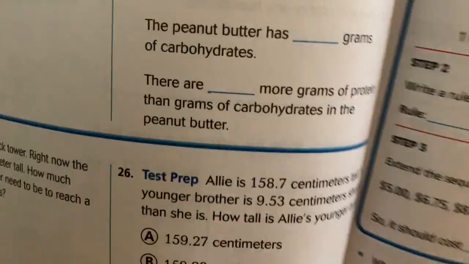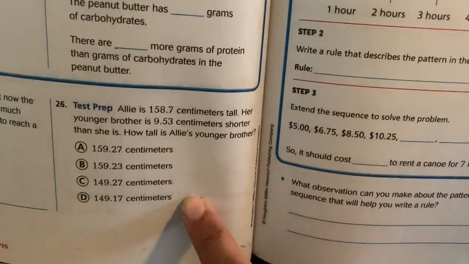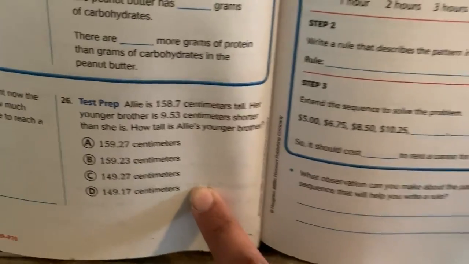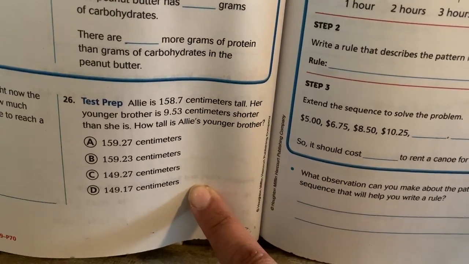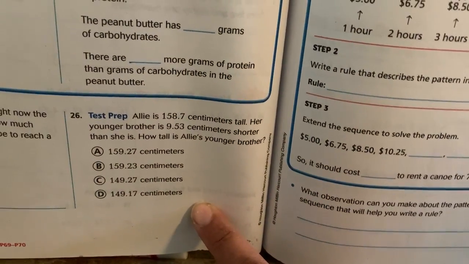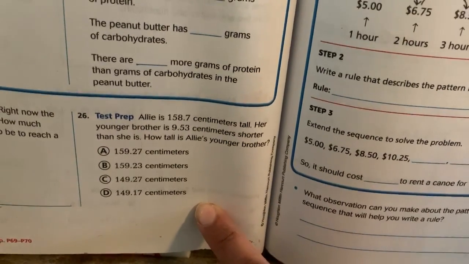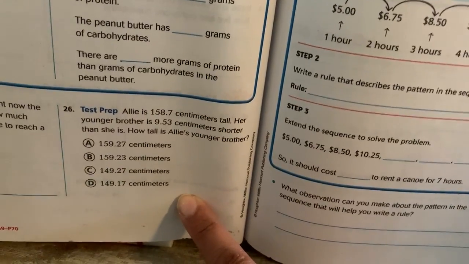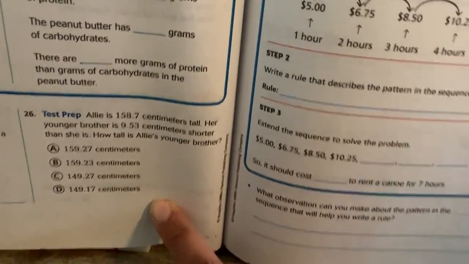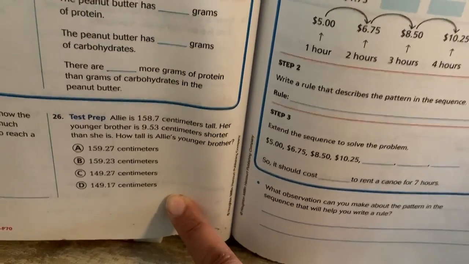And I want to start by asking you a pre-assessment question. And I'll try to put it here so you can see it. And here's your question. Ali is 158 and 7/10 centimeters tall. Her younger brother is 9 and 53/100 centimeters shorter than she is. How tall is Ali's younger brother?